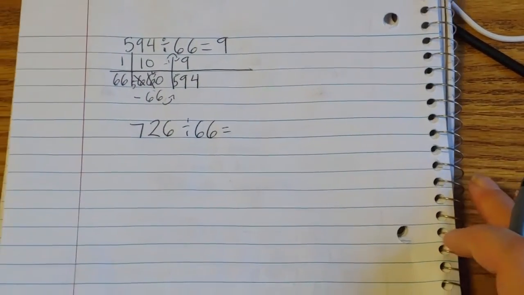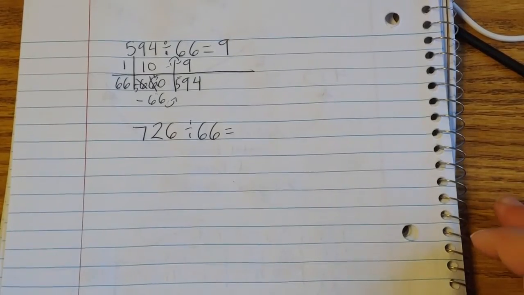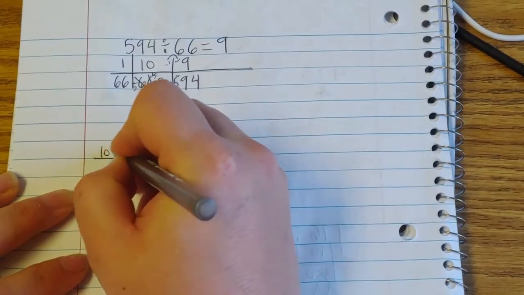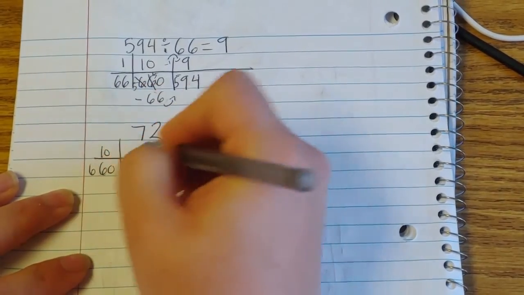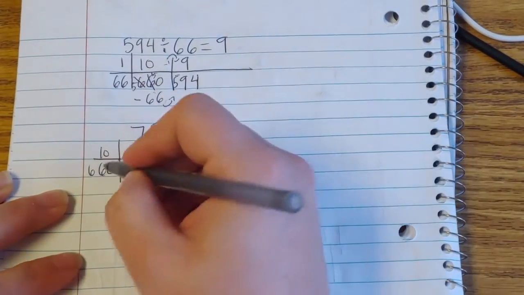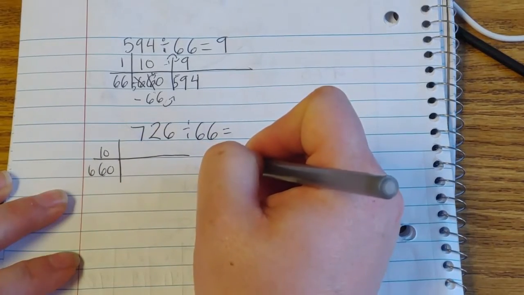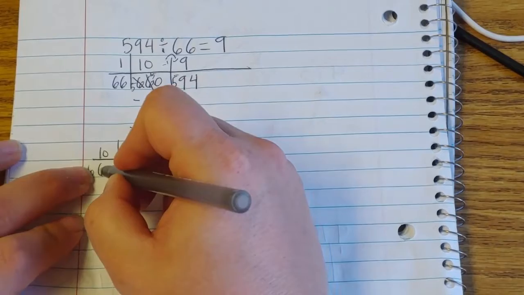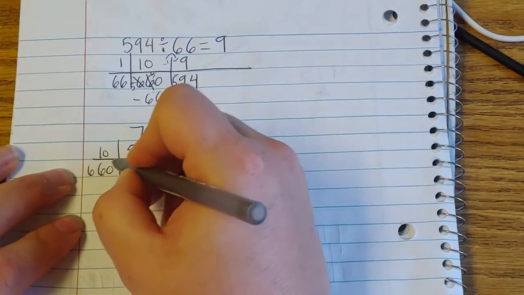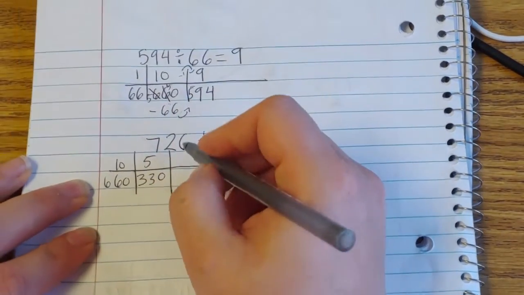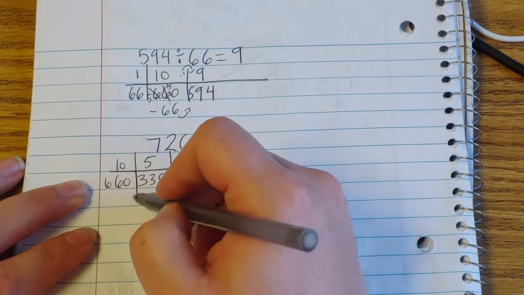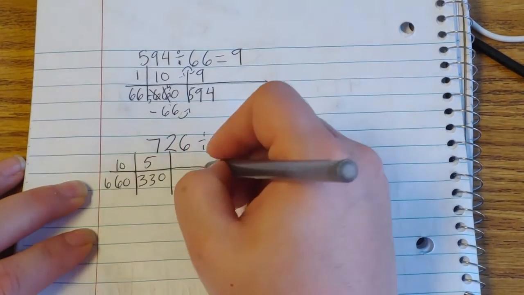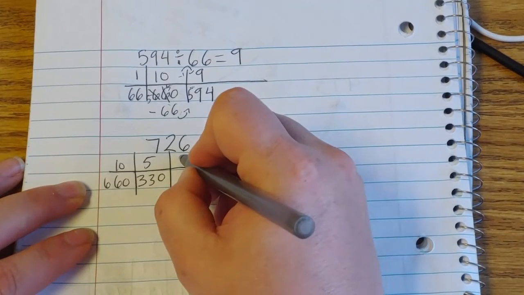Pause and solve here. All right, so we know 10. So we want to keep going up. I'm going to do 5. So half of 60 is 30. Half of 600 is 300. Oh, 300, 600, 7, 8, 9. That's going to be too much too. So I think maybe I'll just go up by ones.